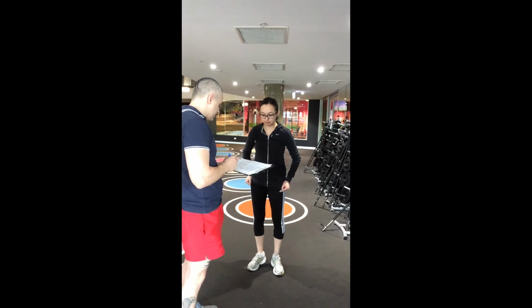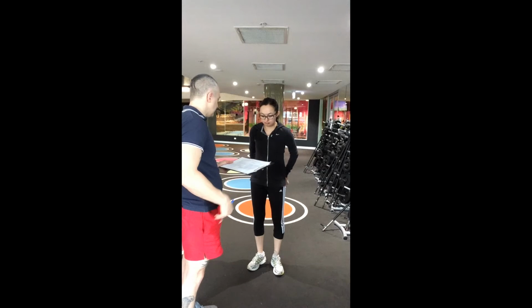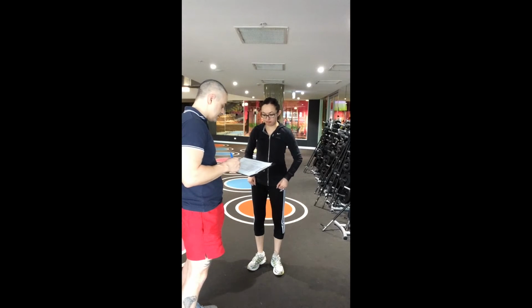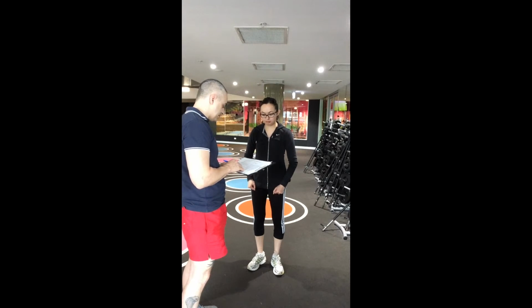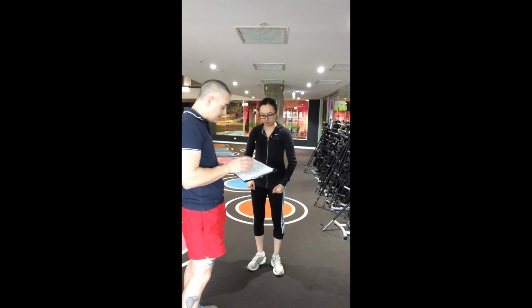During the overhead squat, we looked at your hips, your knees, and your ankles, and the muscles, so you're looking at your glutes, your hamstrings, your quads, and also your calves. So that was involved in that test.